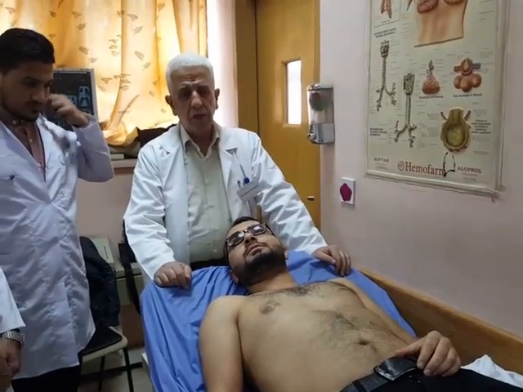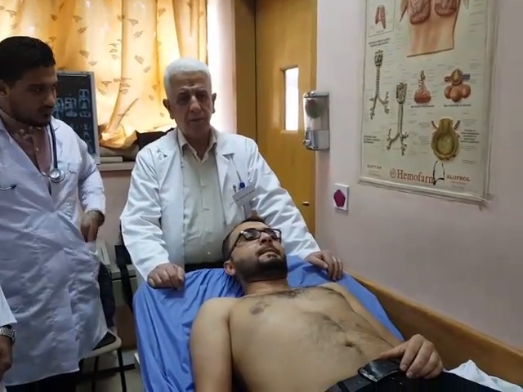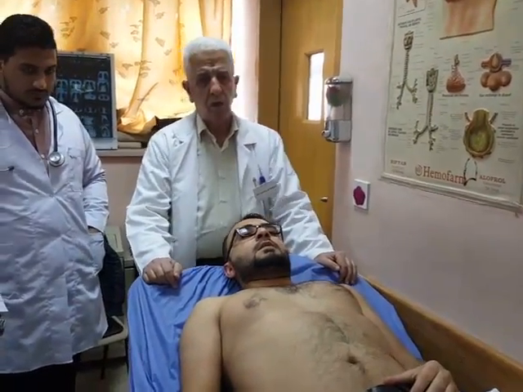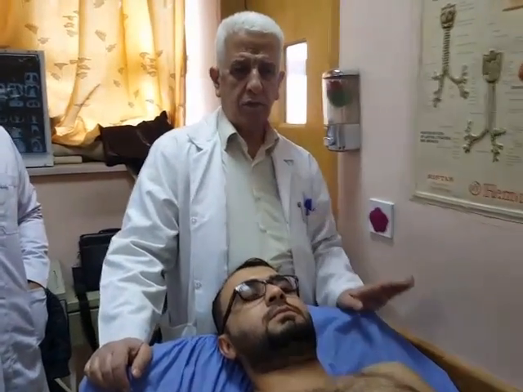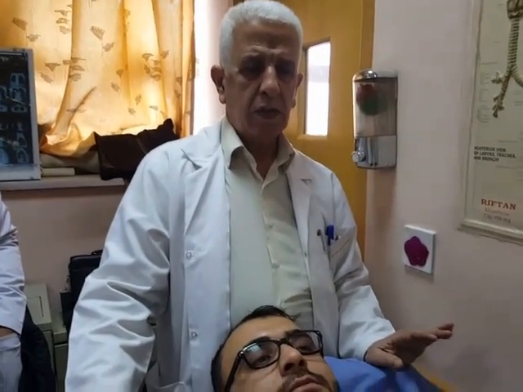Today is how to examine the cardiovascular system. We start with inspection. Inspection of the cardiovascular system: one, shape of the chest, just the same as in the respiratory system, type of breathing and the pulsations; two, cardiac impulse; and three, the extra cardiac signs.